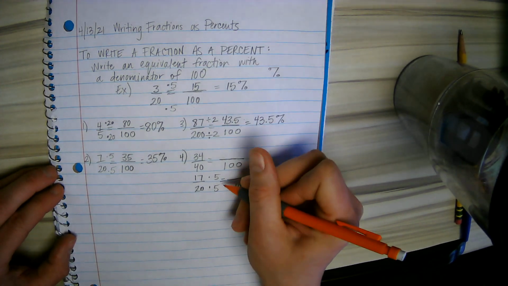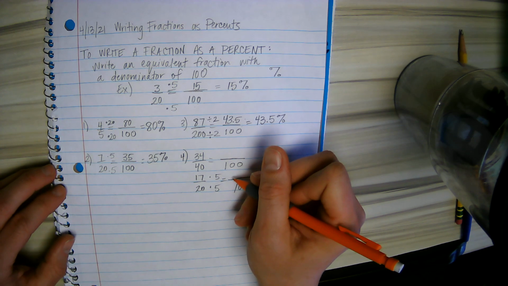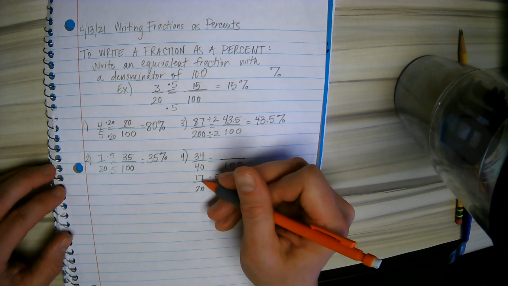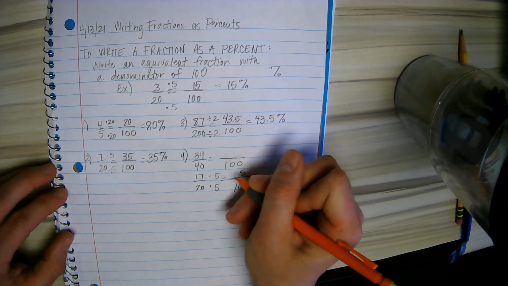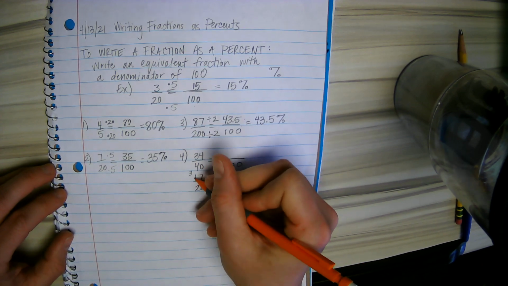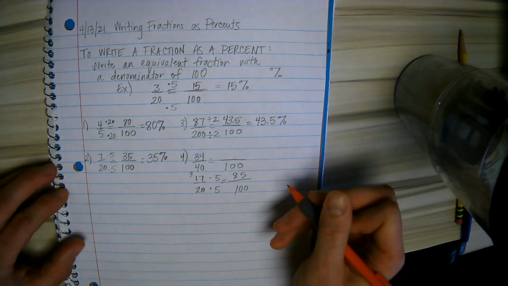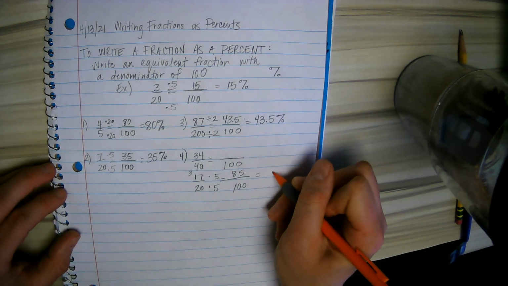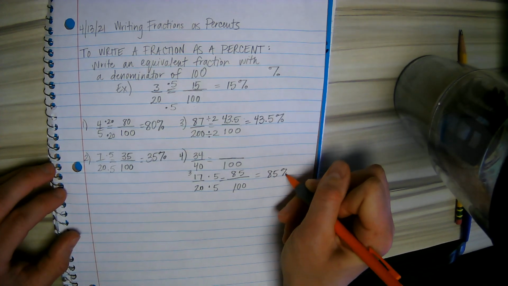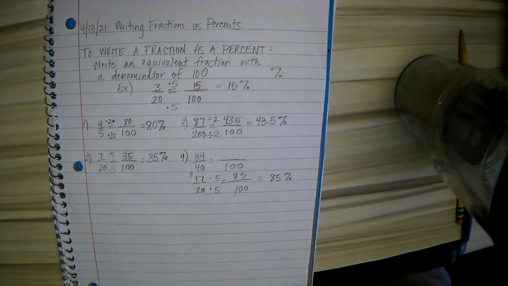And then, oh gosh, 5 times 7 is 35. 5 times 1 plus 8, so 85 out of 100. So this equals 85%. Now, just like we talked about yesterday, some things will be nicer than others.